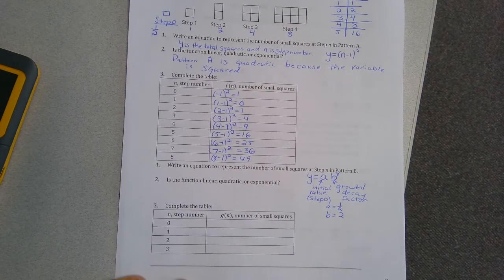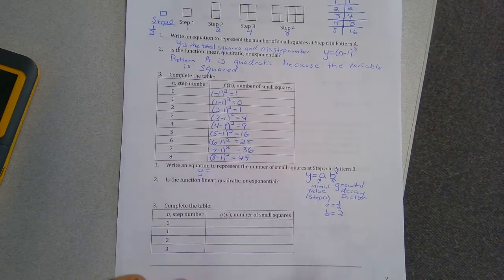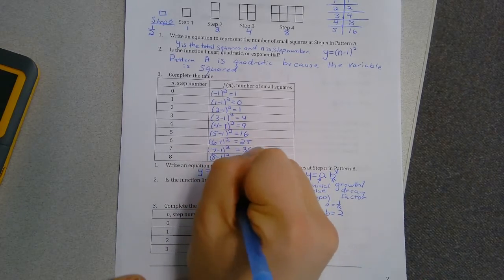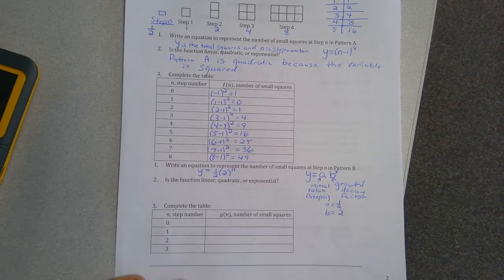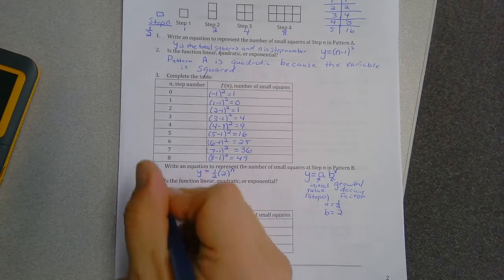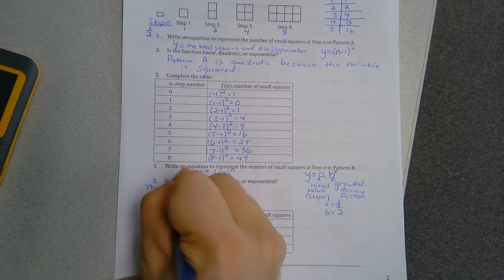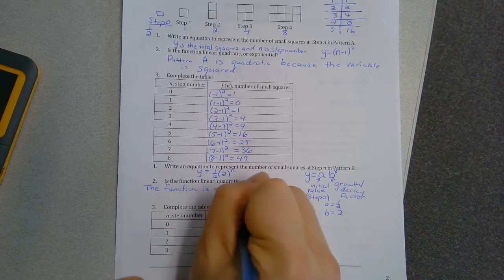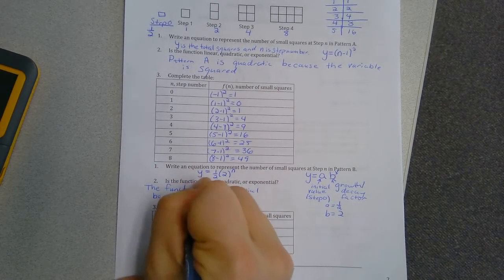So now to write that equation with our variables, we can say y is equal to 1/2, then I'm going to use parentheses, times 2. And then instead of x, they asked us to use step n. So our variable is n. Now, because the variable is in the exponent, this is actually an exponential function. So the function is exponential because the variable is in the exponent.